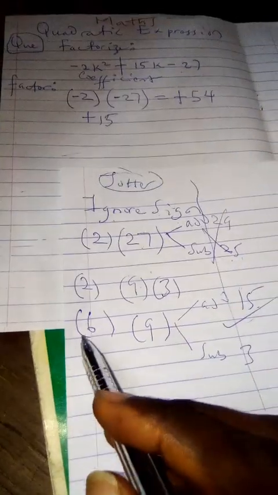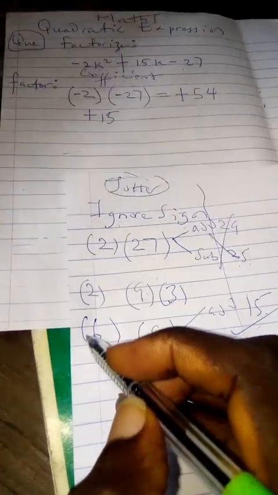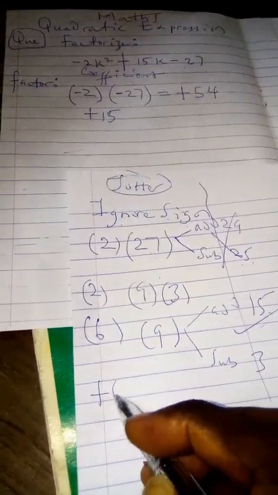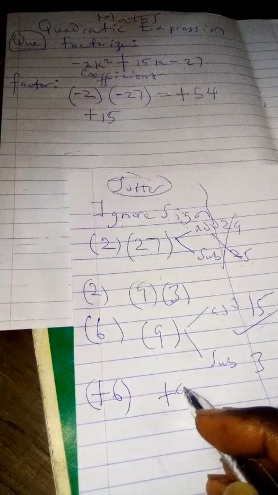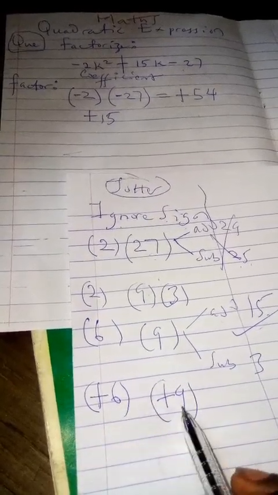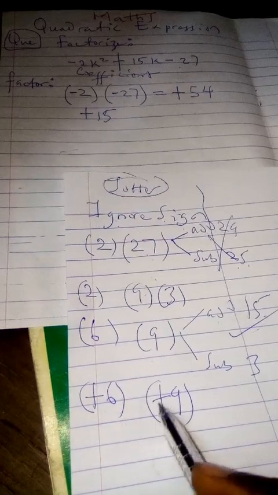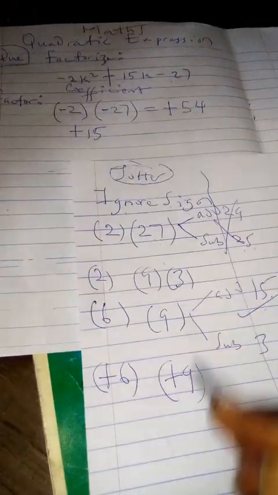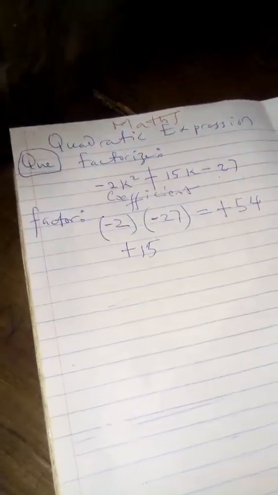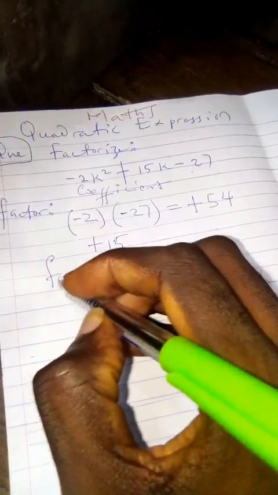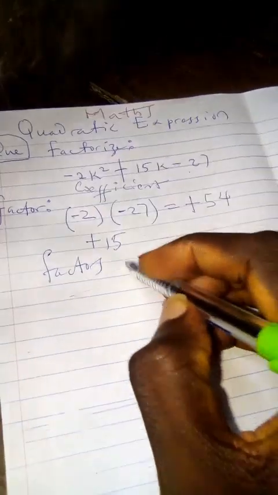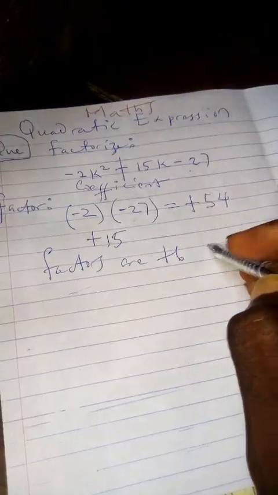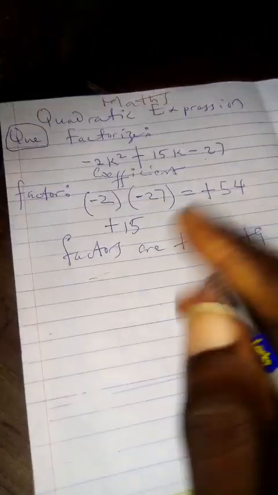You're going to turn the 6 to plus, so you have +6 and +9. Now +6 and +9 will give you +15, and +6 times +9 will give you +54. You can see that. So these are our factors now. I'm going to bring them inside. I'm going to say that the factors are +6 and +9, okay?